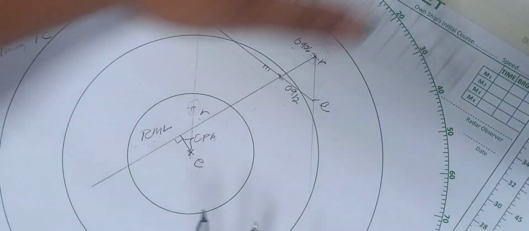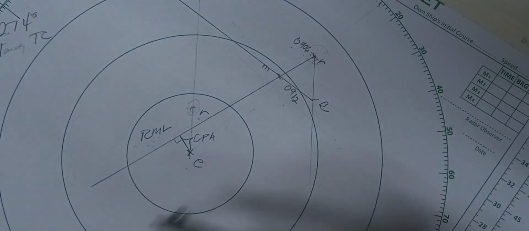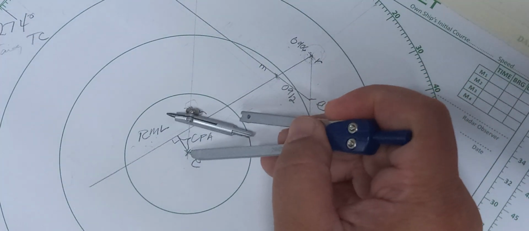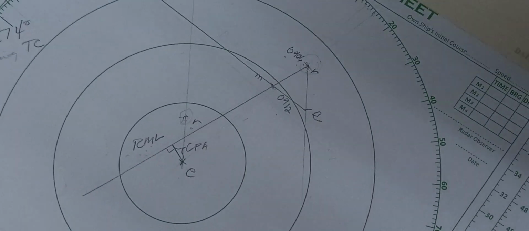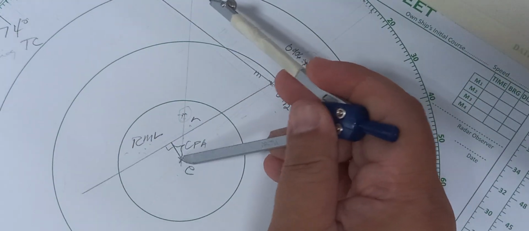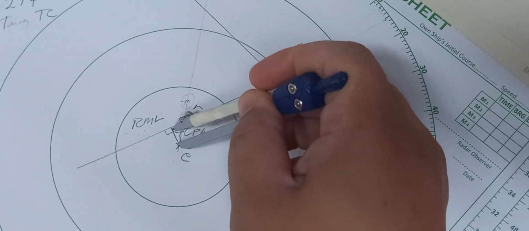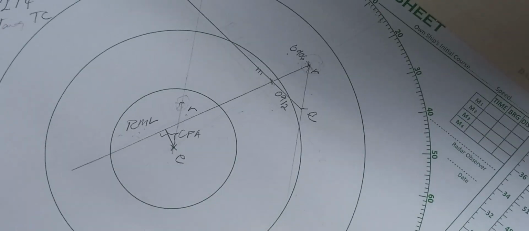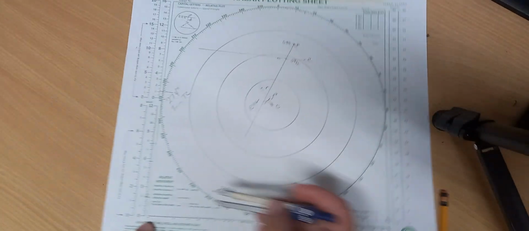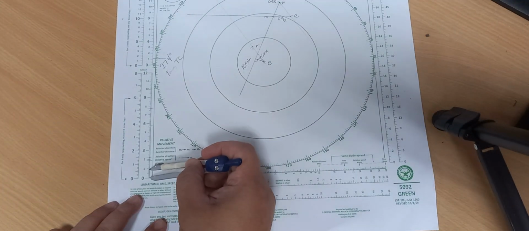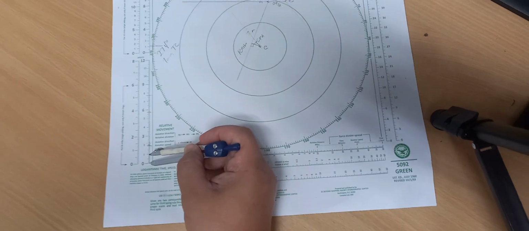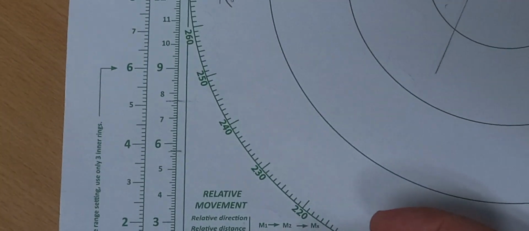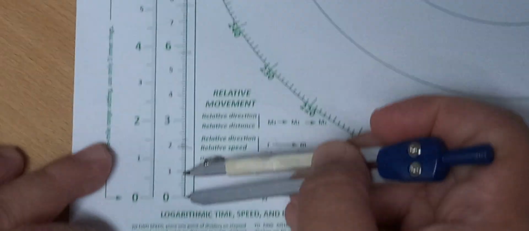Now, to get how much distance that is, you need to measure it. To get the CPA, you need to measure that and use again the scale of the 12-mile range. The CPA is around, I'm going to zoom it in, around 0.9.